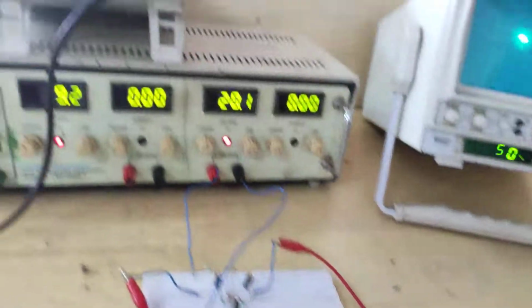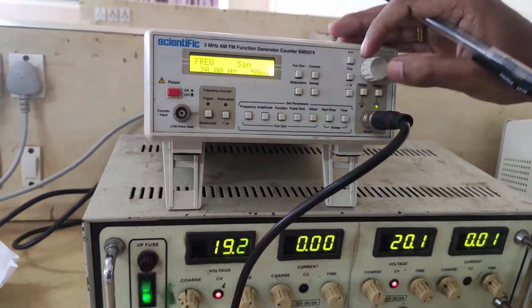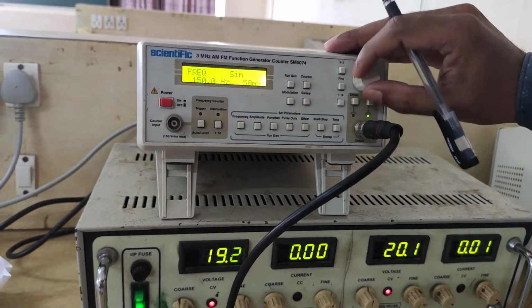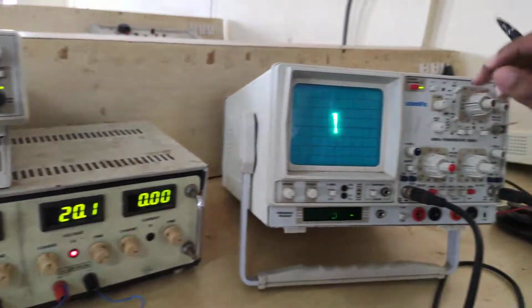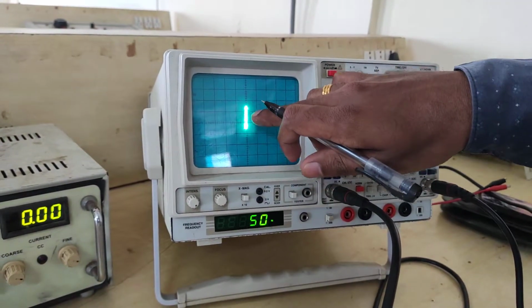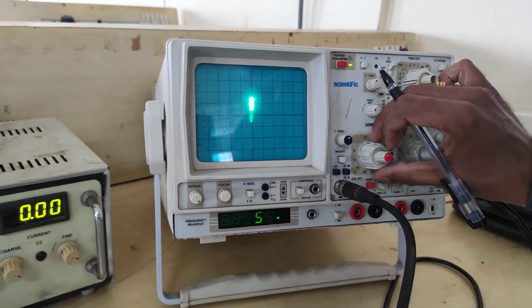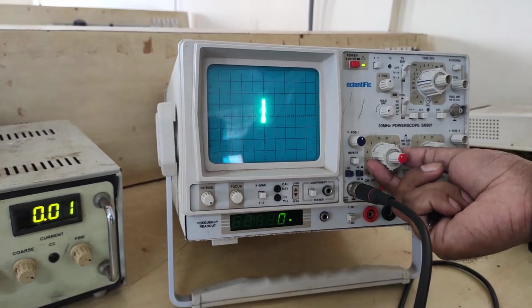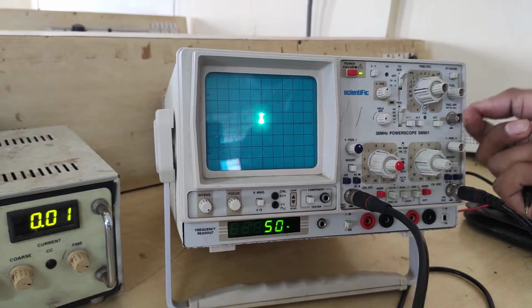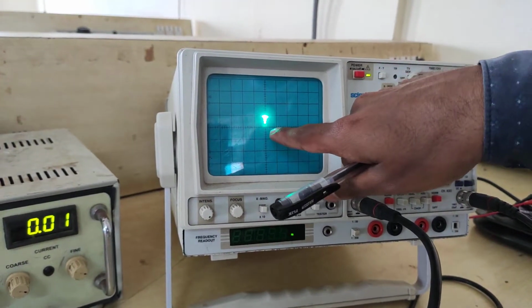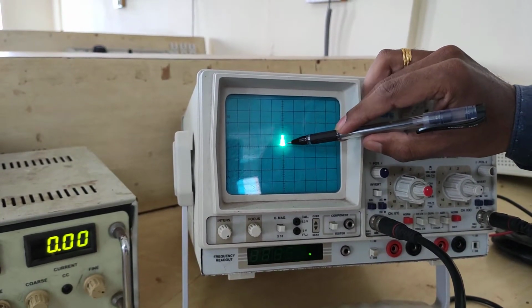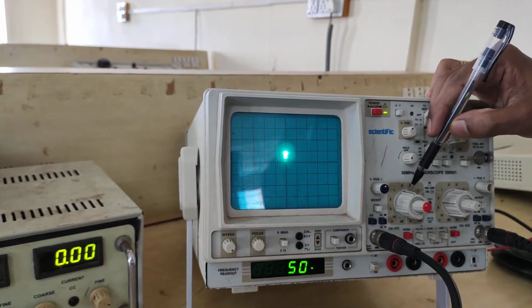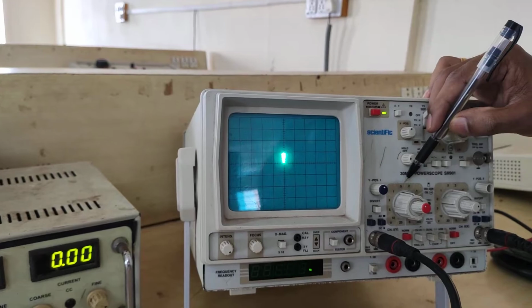Next we'll change the frequency to 50 Hertz, and now you can see the voltage increases. I will put the voltage division knob to 0.5, and now you can see it covers one complete square. So you can take it as 1 into the voltage division knob of 0.5.